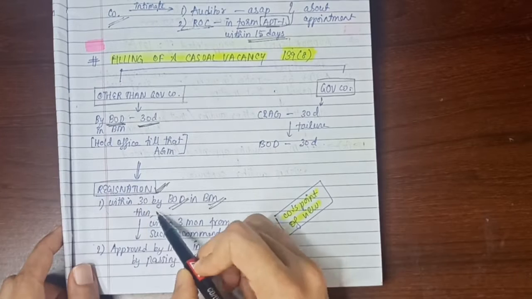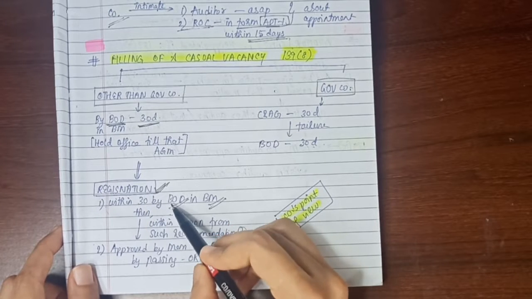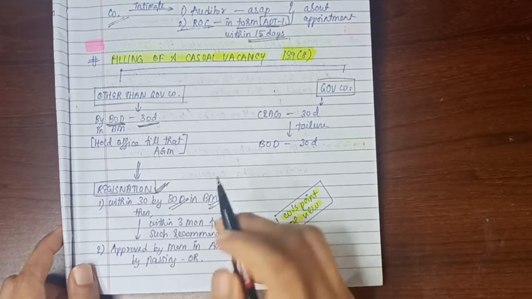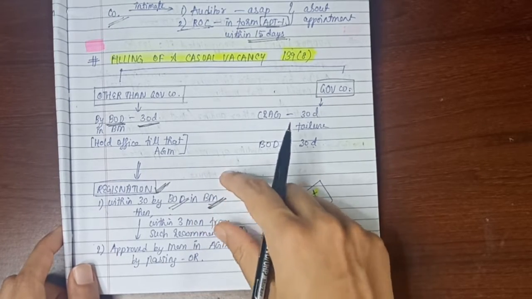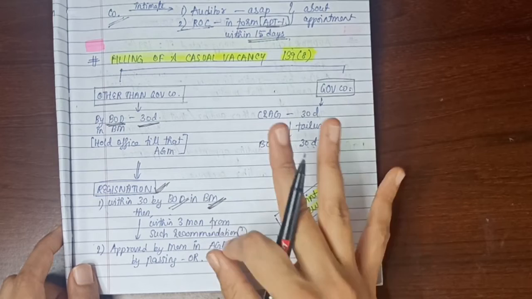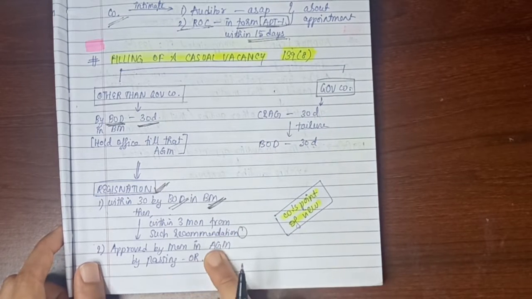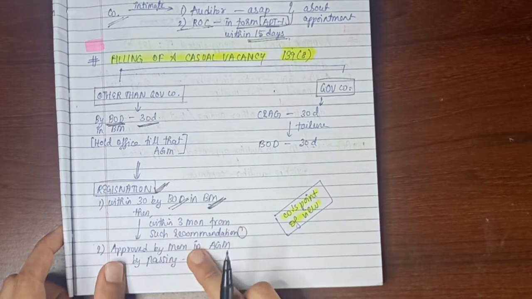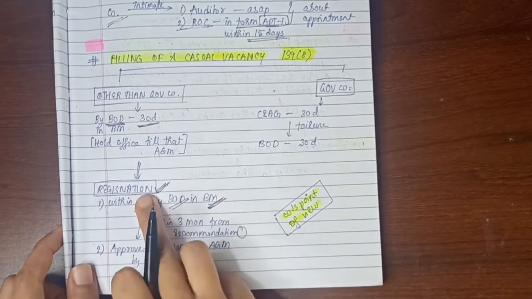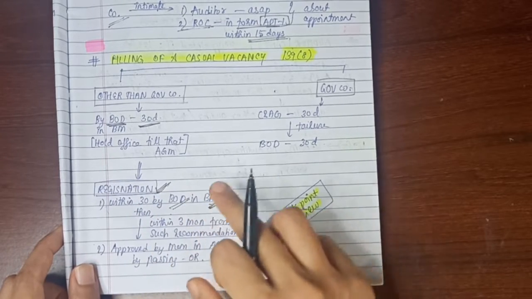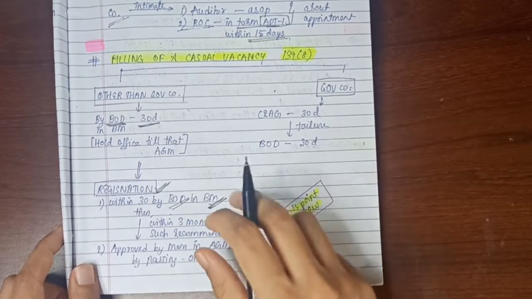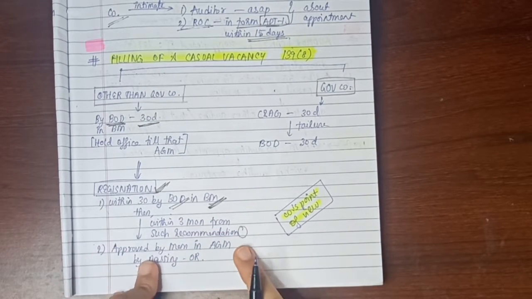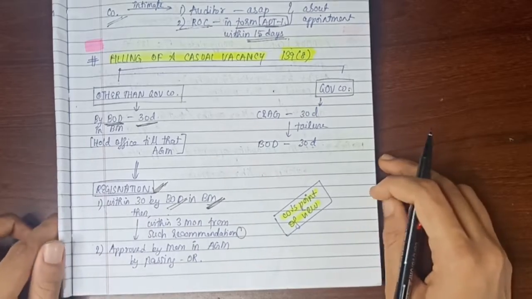In such case, within 30 days, the board of directors must recommend the auditor's name in the board meeting. Okay, they have to recommend the name. After the name is recommended, within 30 days the recommended name has to be approved by the members in the AGM. So in case of resignation, the board of directors will conduct a board meeting, plus the auditor's name they have chosen must be approved by the members in the AGM. So this is the process.